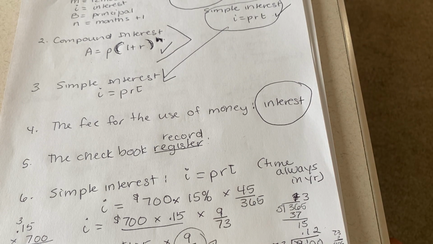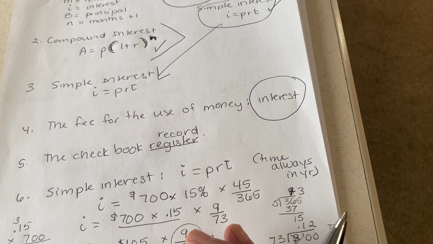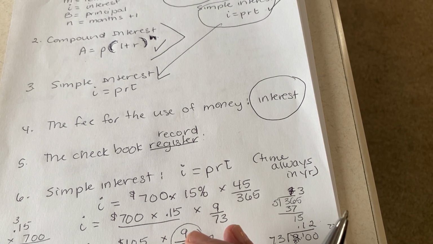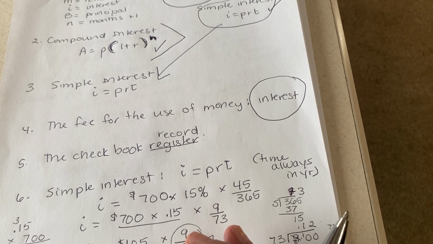So the fee that you're paying for the use of money is called your interest, because they're charging interest. That's the fee. The other things in there, what does it say? It says interest, overdraft. Overdraft is when you write too many checks and you don't have enough money in the bank. Register is the register that you keep in your checkbook.